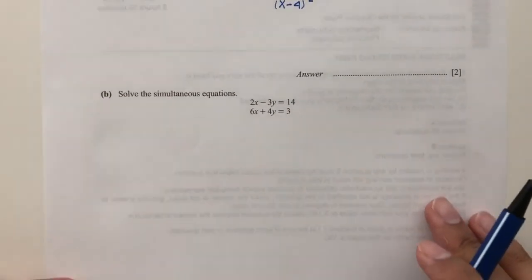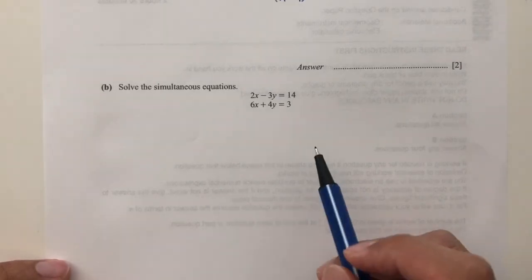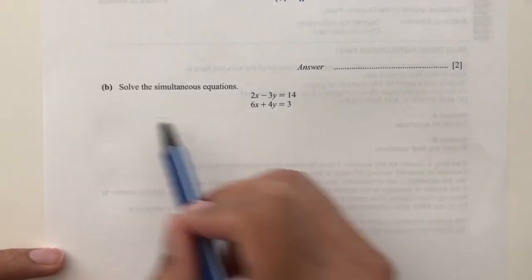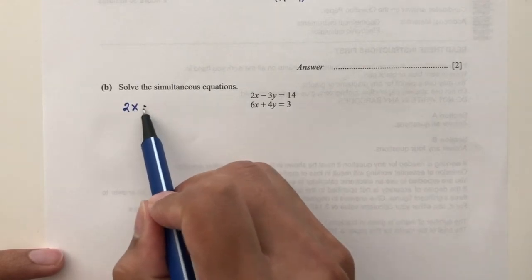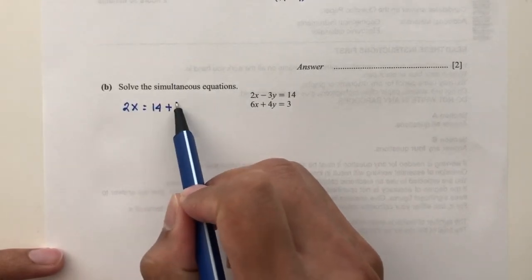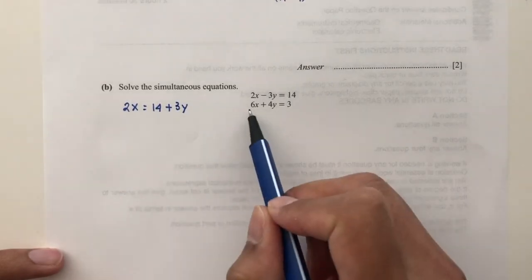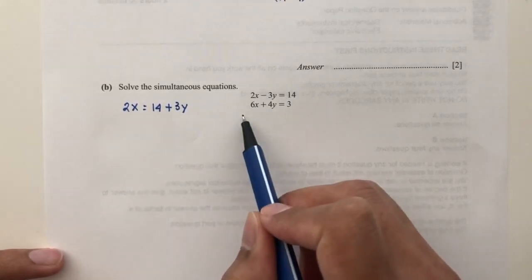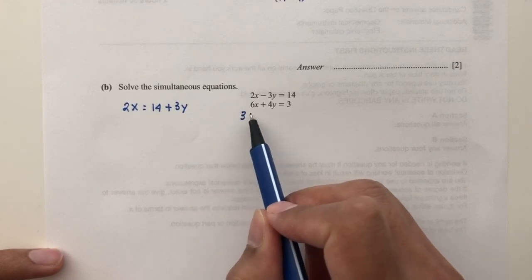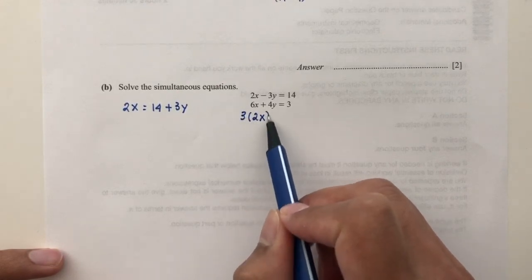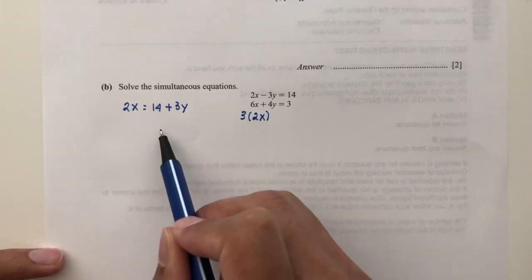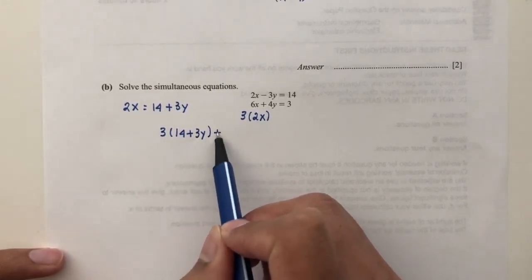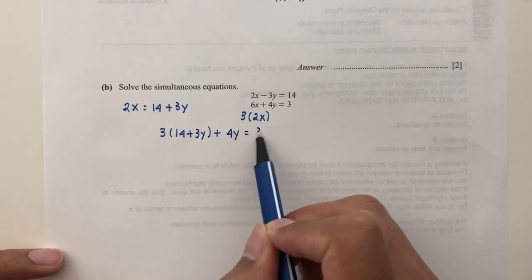Now part B, solve the equation. So let's see, what do we have here? We have 2x. So let's make 2x the subject of formula. So 2x is equal to 14 plus 3y. As you can see here, we have 6x plus 4y equal to 3. What is 6x? 6x is 3 times 2x. Now we know 2x already, so that will be 3 times 14 plus 3y plus 4y equal to 3.